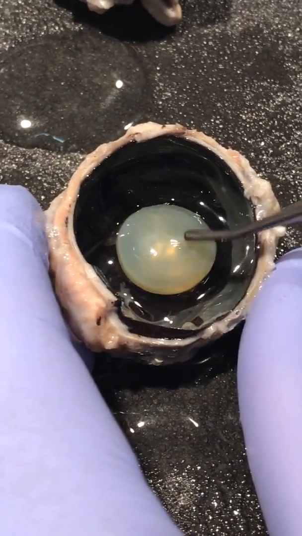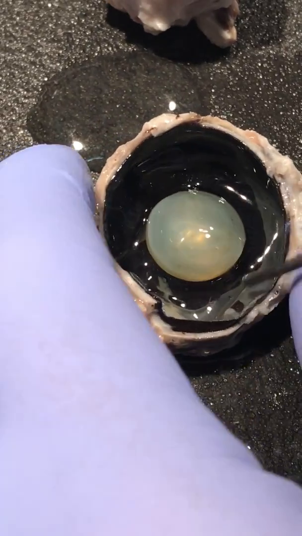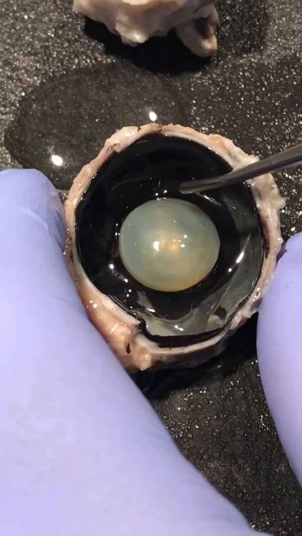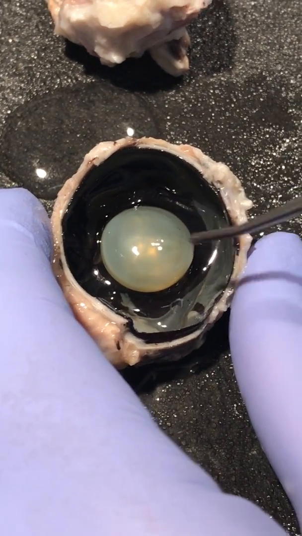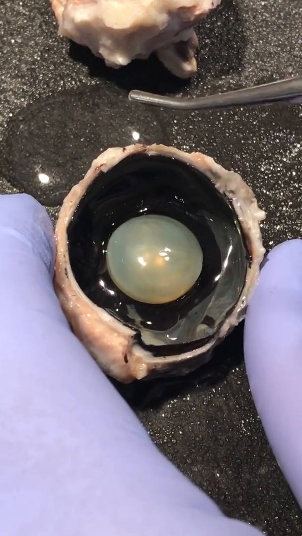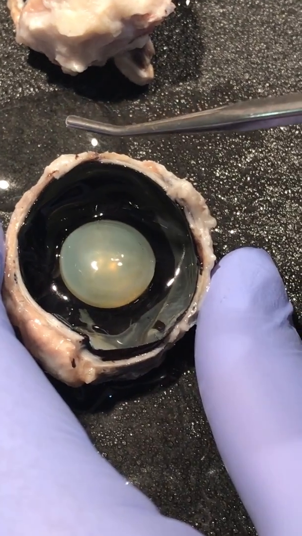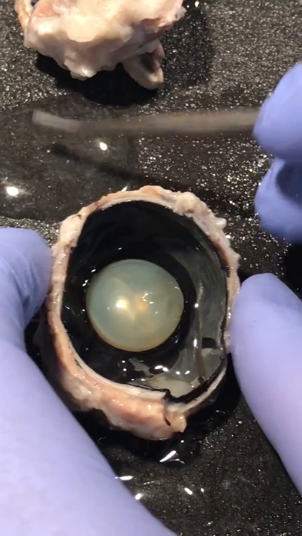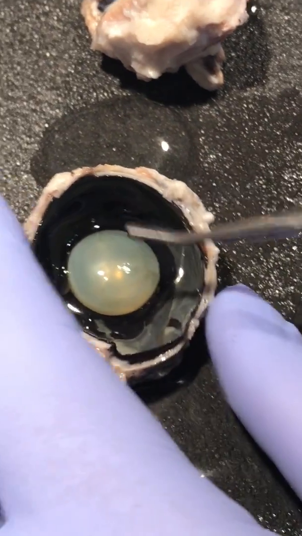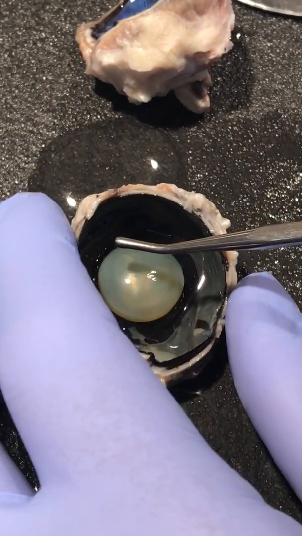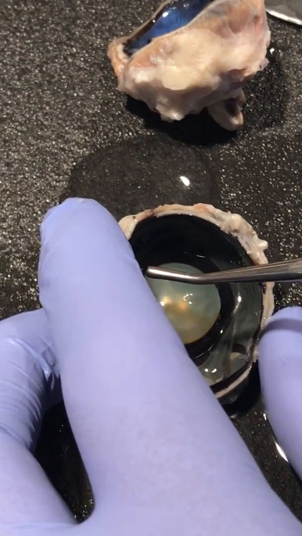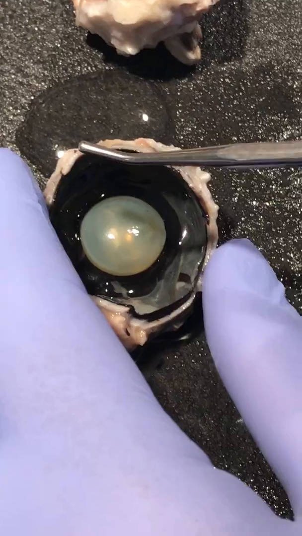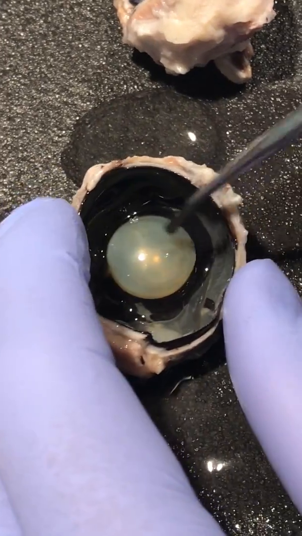And this is the part. Whatever is around the lens is called the ciliary body. It's a circular structure that is an extension of the iris. The ciliary body produces the fluid in the eye called aqueous humor, which is the liquid, not the jelly part. And it also contains the ciliary muscle, which changes the shape of the lens when our eyes focus on a near object.